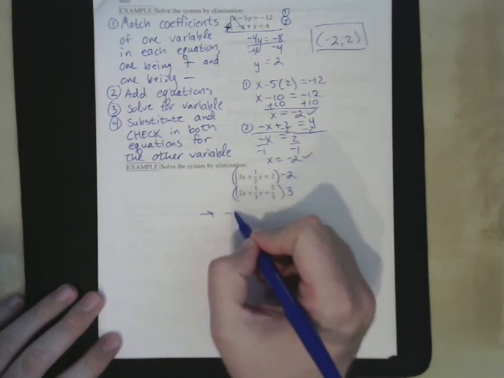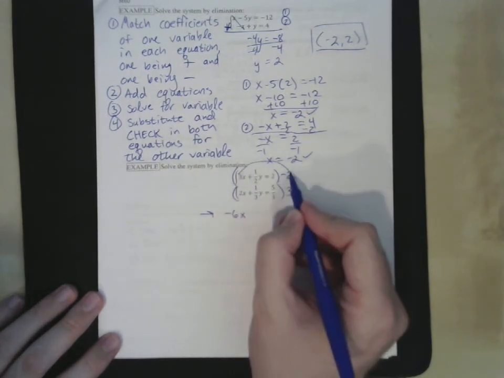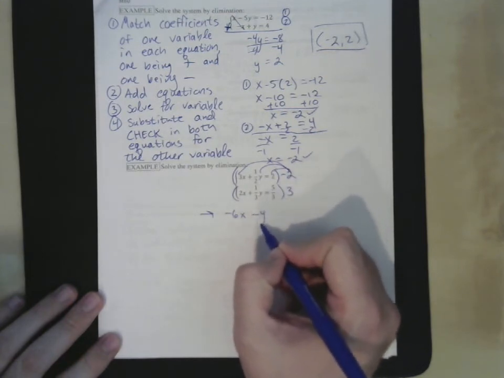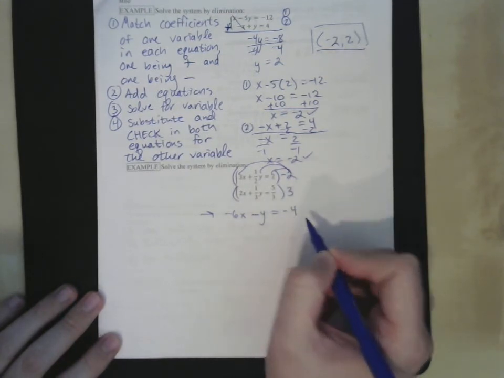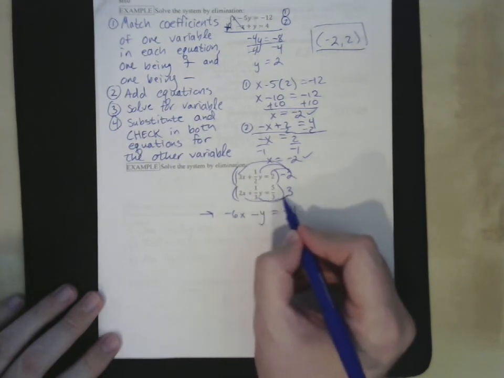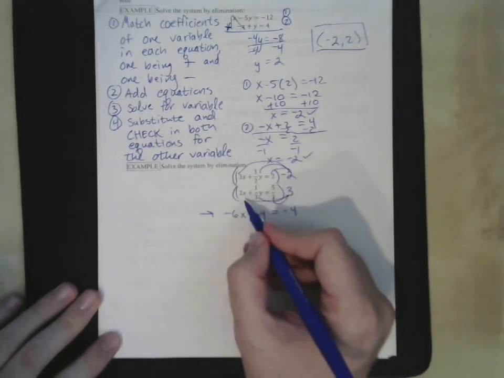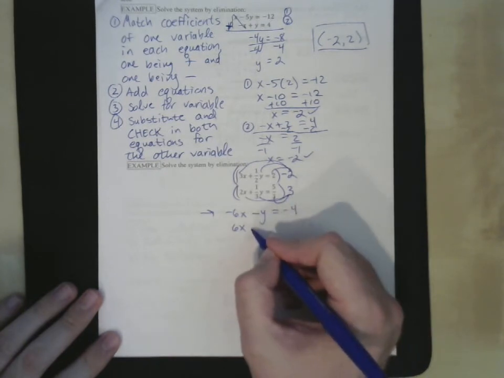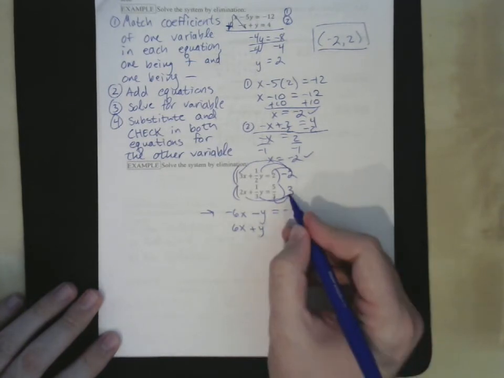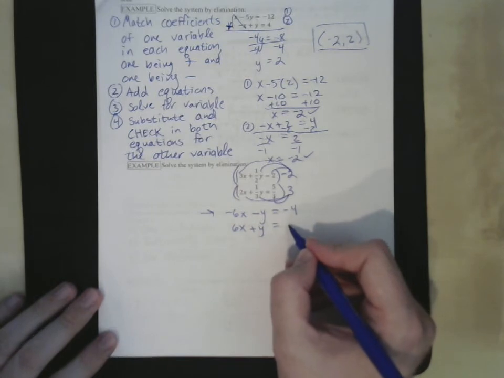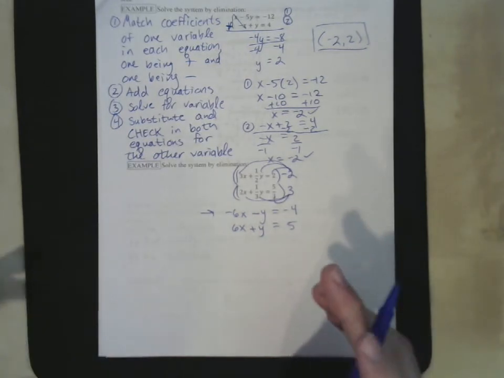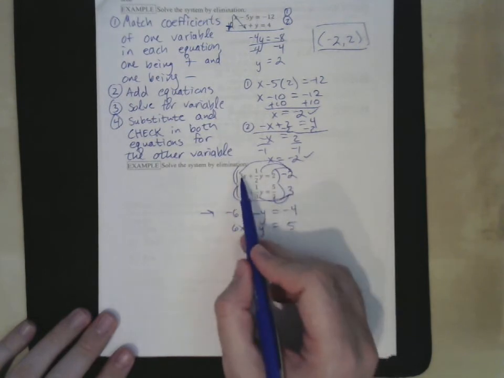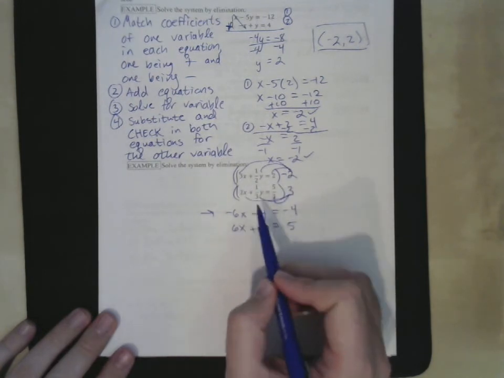So that's going to force this to be negative 6x, distributing here, here, and here. Negative 2 times 1/2 is negative y equals negative 4. And then this distributing to each of these. 3 times 2x will be a positive 6x. 3 times 1/3 will be a positive y. 3 times 5/3 will equal 5. So not every time is this going to work out so nicely where the number you multiply by to match the coefficients is going to match the others.